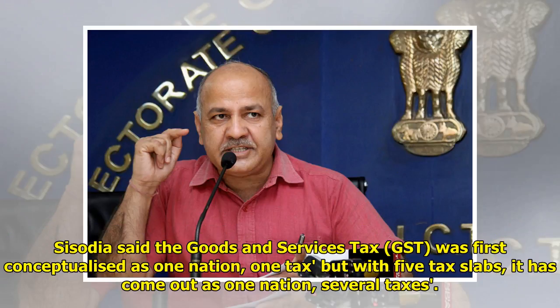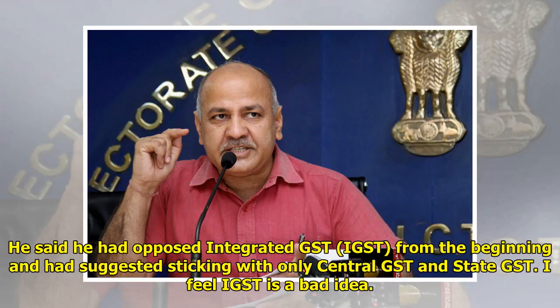Sisodia said the goods and services tax (GST) was first conceptualized as one nation, one tax, but with 5 tax slabs, it has come out as one nation, several taxes. He said he had opposed integrated GST (I-GST) from the beginning and had suggested sticking with only central GST and state GST. "I feel I-GST is a bad idea."